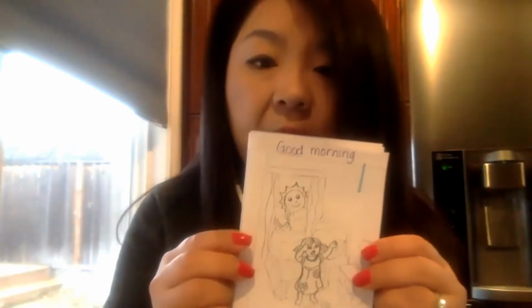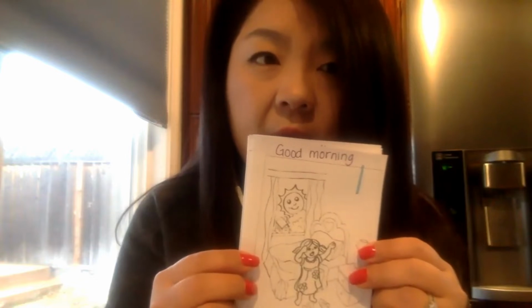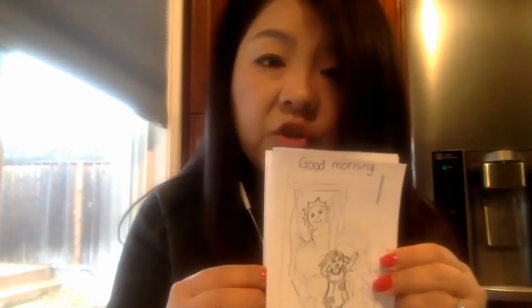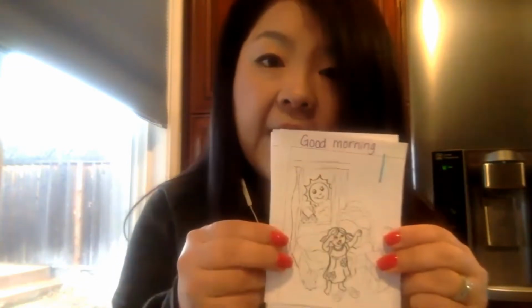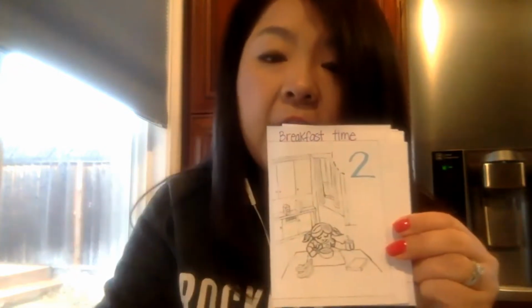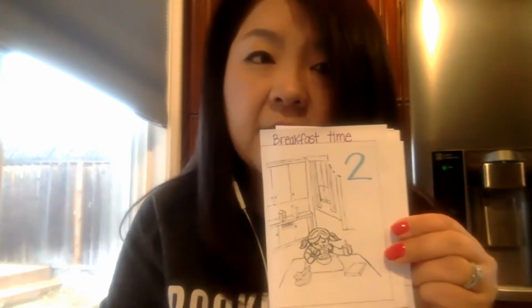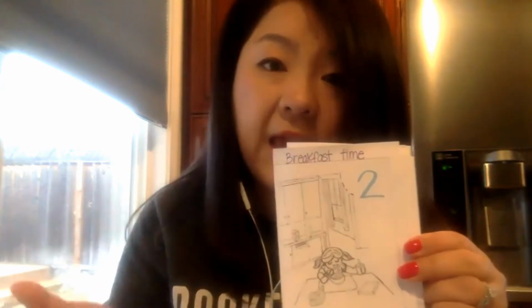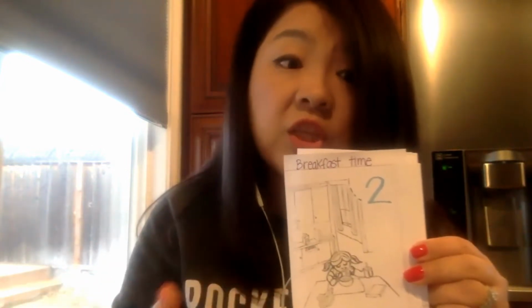Emily is waking up. She's saying good morning. That would be AM because she's starting a brand new day, AM, right? Here she's eating breakfast. So it's still AM because she's starting a new day after she wakes up. She's eating breakfast, AM. And then she's going to school.